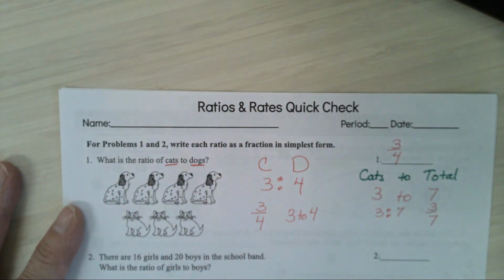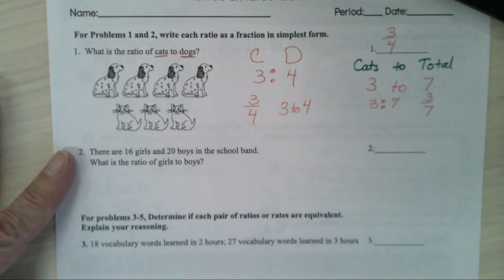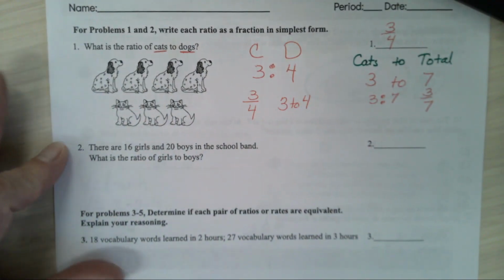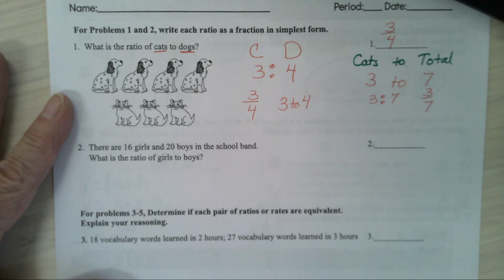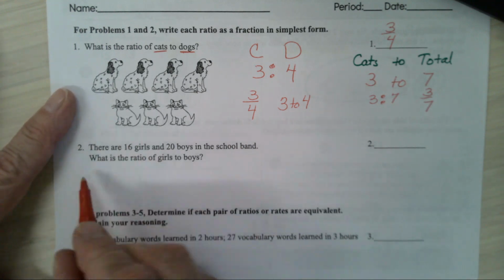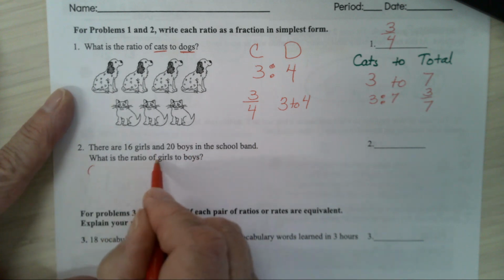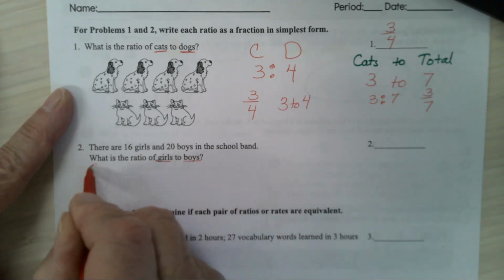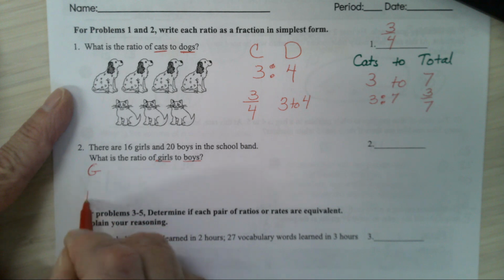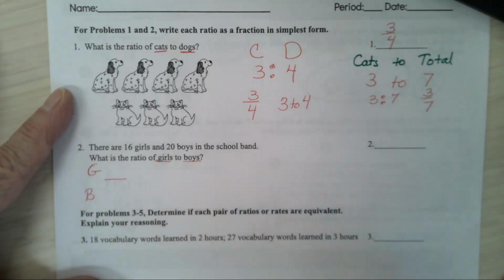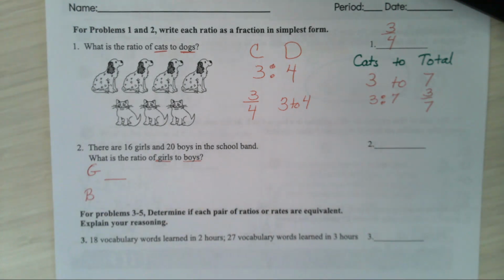Number 2. In number 2, we are comparing girls to boys. So I'm going to use it as a fraction this time, and girls are talked about. It says, what is the ratio of girls to boys? So girls, boys. Let's make a ratio. We're going to write it as a fraction. How many girls are in this situation? Yes.